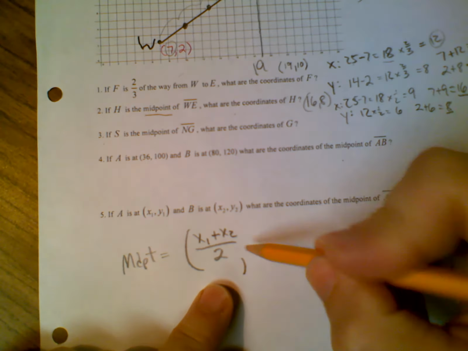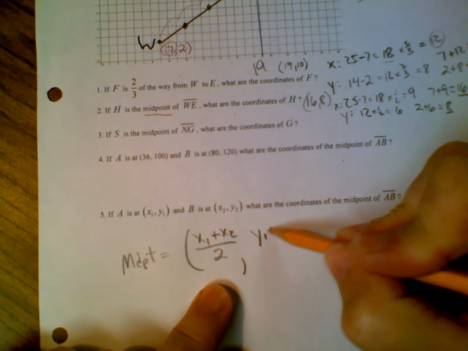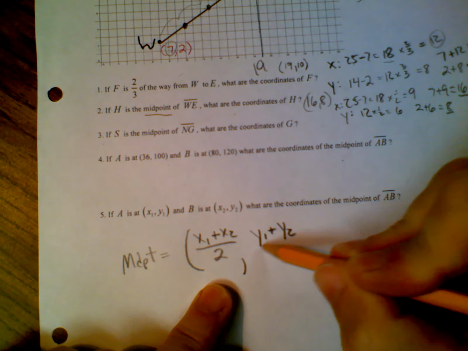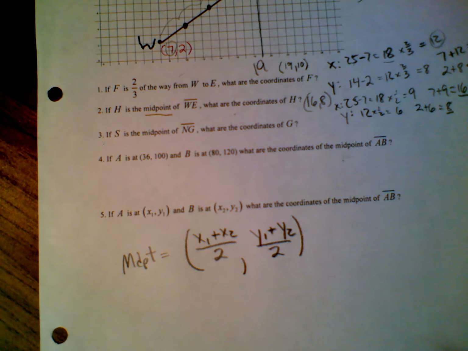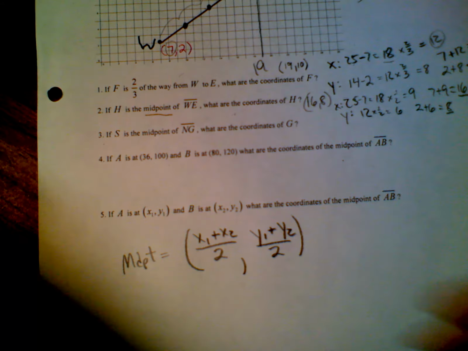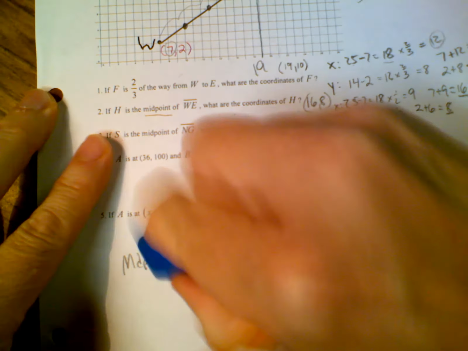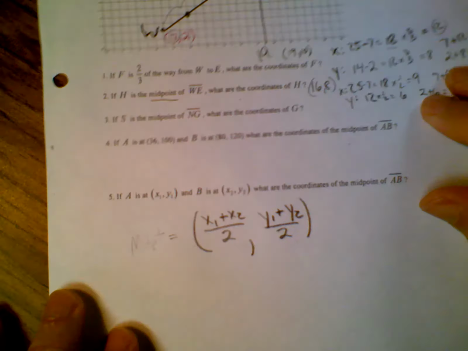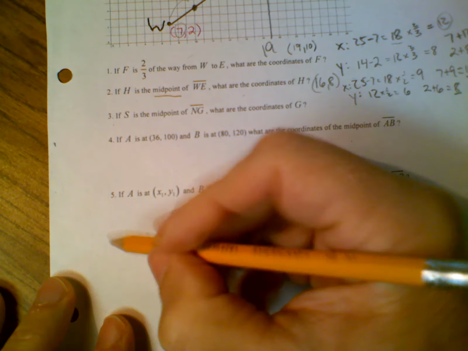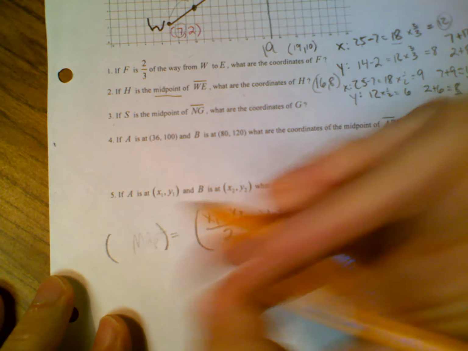And to find the y coordinate, do the same. Average the y coordinates by, of course, adding them up and dividing by 2. Okay? Now, I'm going to erase this abbreviation for the word midpoint, and I'm going to replace it with another ordered pair.